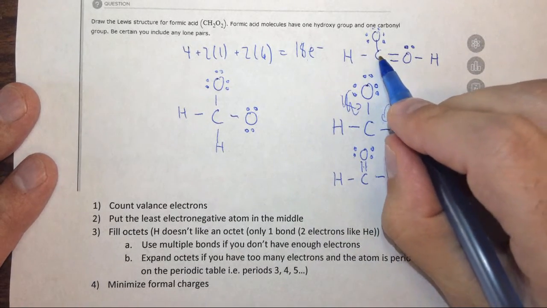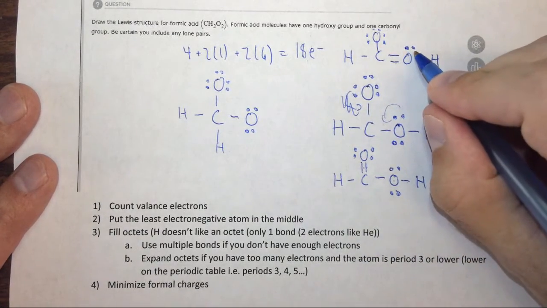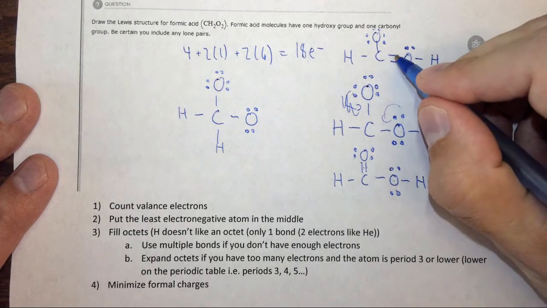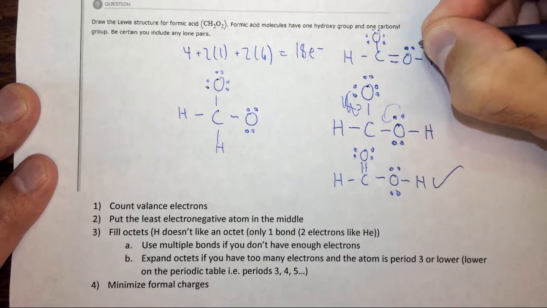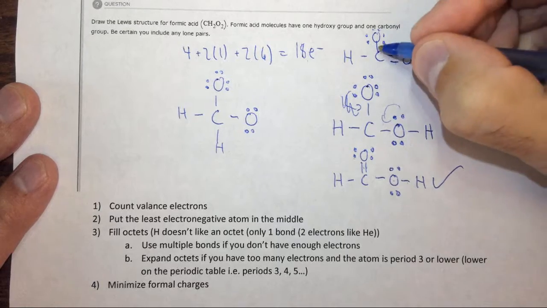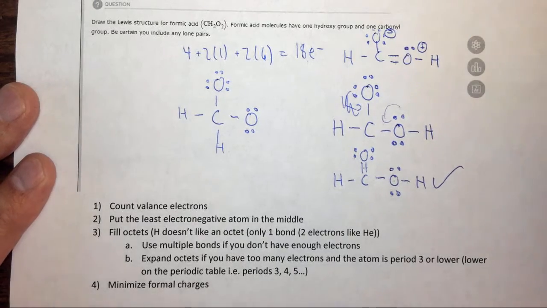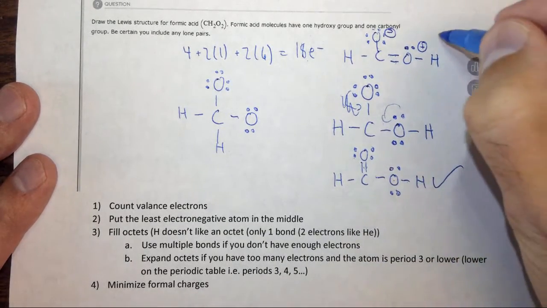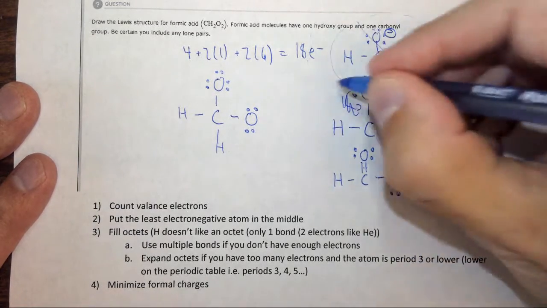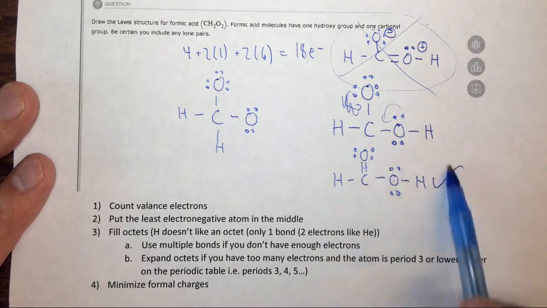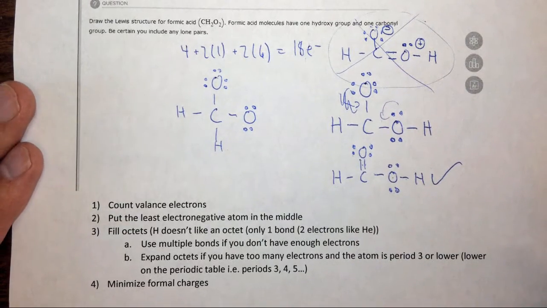That looks great. Let's check this one, just to make sure. Carbon wants to have 4 electrons around it, and it has 1, 2, 3, 4. It's good. Oxygen wants to have 6 electrons around it, and this particular oxygen has 1, 2, 3, 4, 5. It's missing an electron, so it's plus. This oxygen has 1, 2, 3, 4, 5, 6, 7. It has an extra electron, so it's minus. This Lewis structure has formal charges. This one does not, making this one better. So this is the best Lewis structure for formic acid. If you were to look this up on the internet, you'd find that this is the Lewis structure of formic acid.